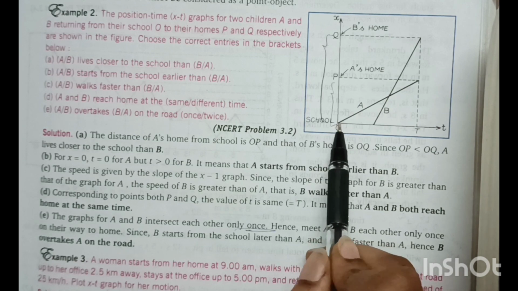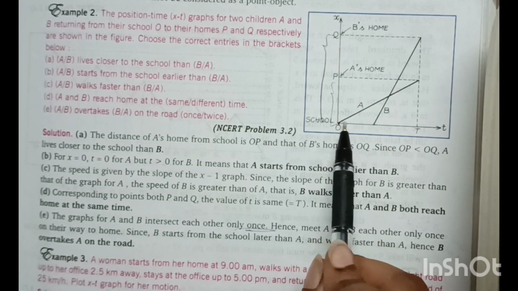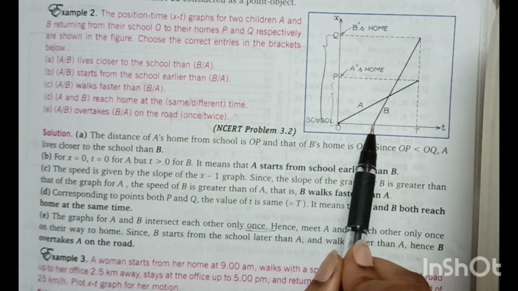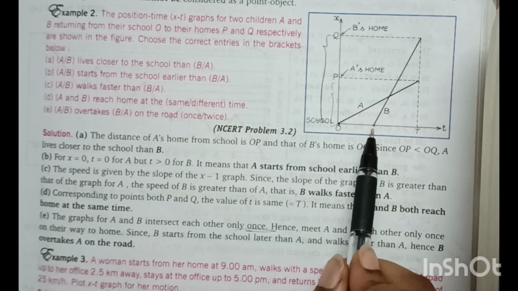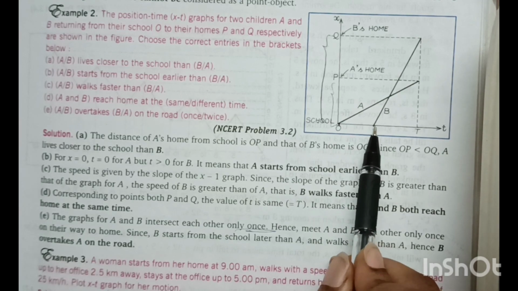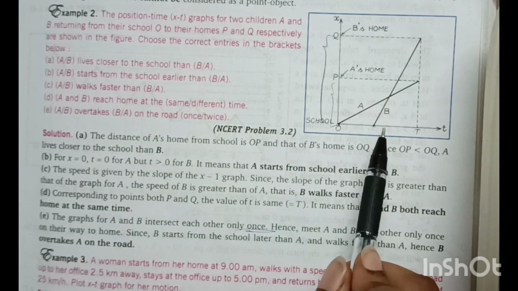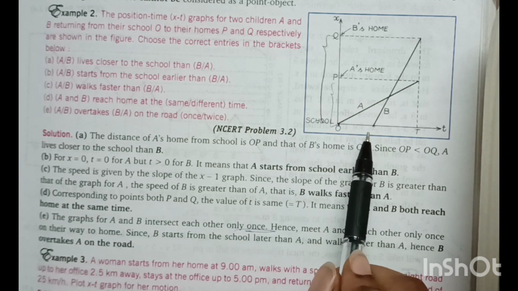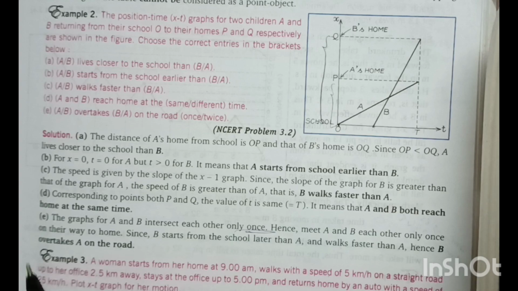In B's graph, time has some value, maybe 1 second or 2 seconds. So it has not started at 0 seconds; it has started at some time later. So who starts from the school earlier? A starts from the school earlier than B.